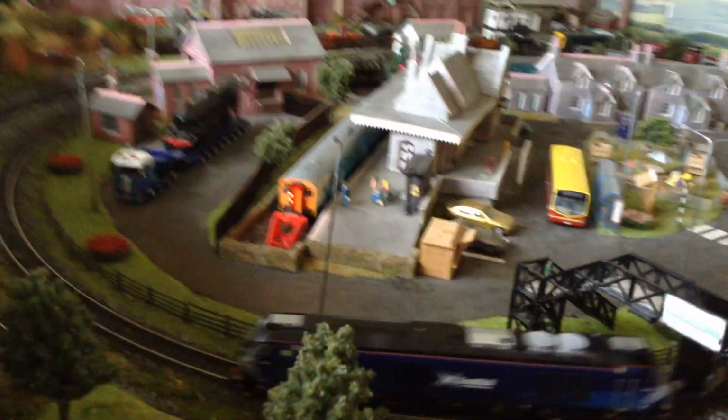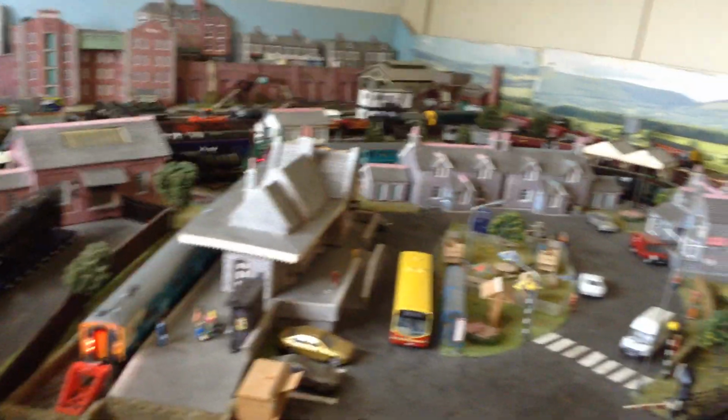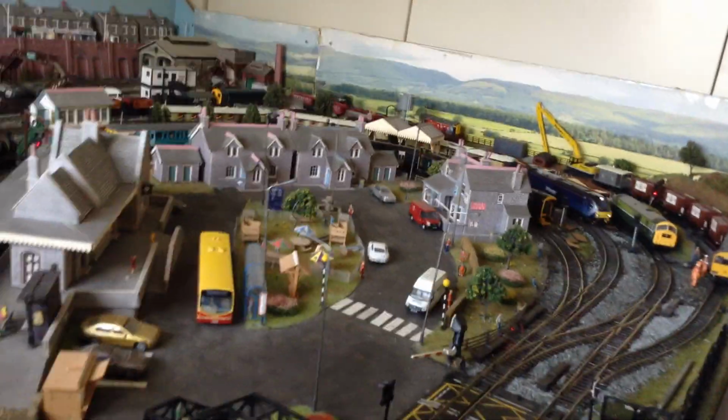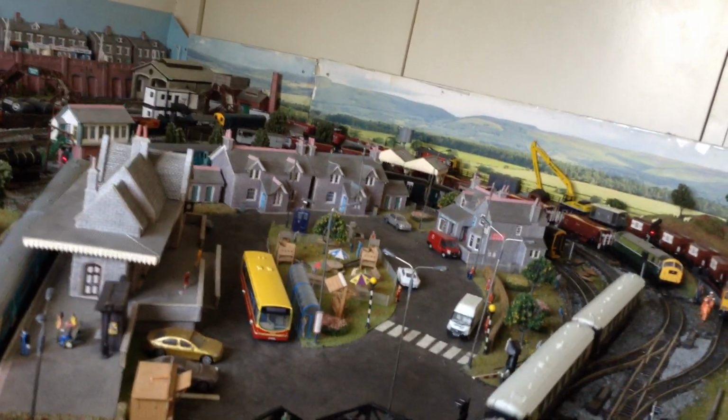Now put it on full speed, or cruise speed as you call it. So what we do now is we bring that to a stop in the station.